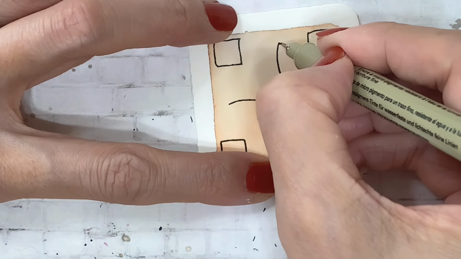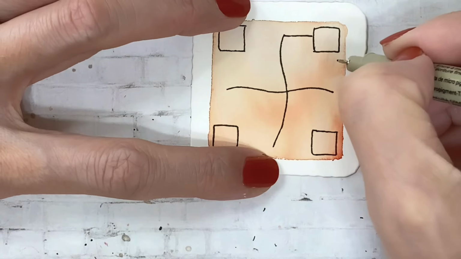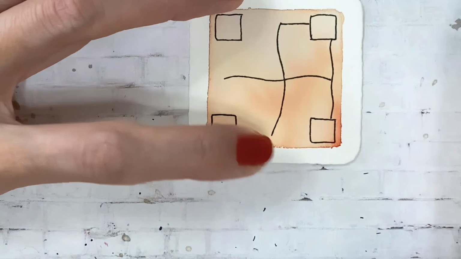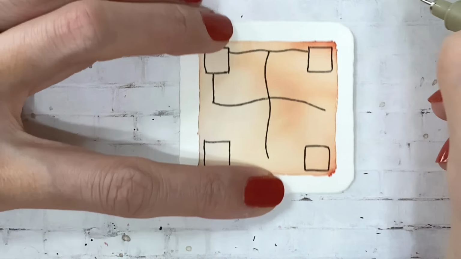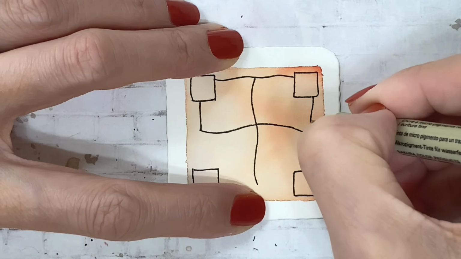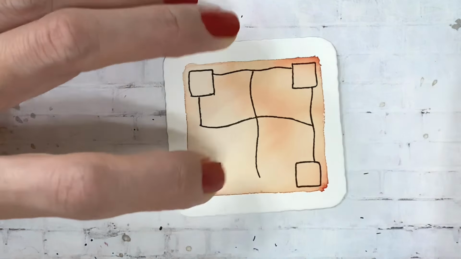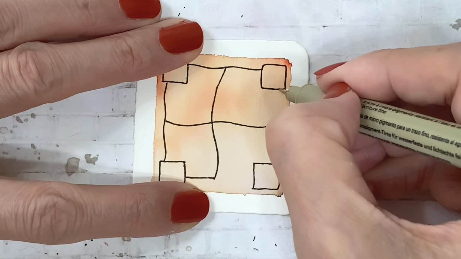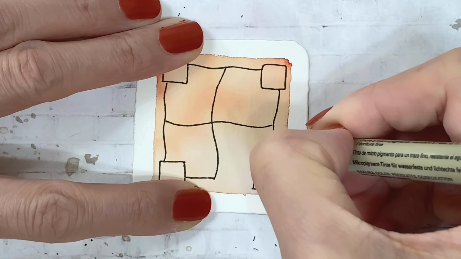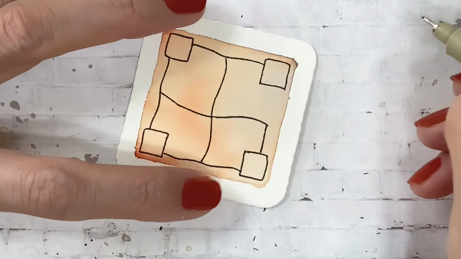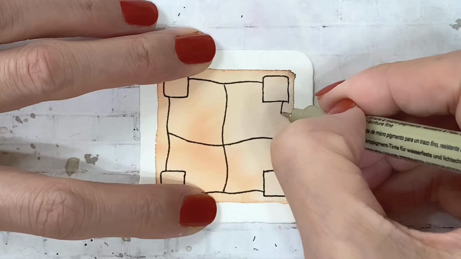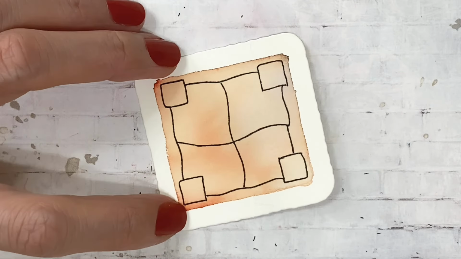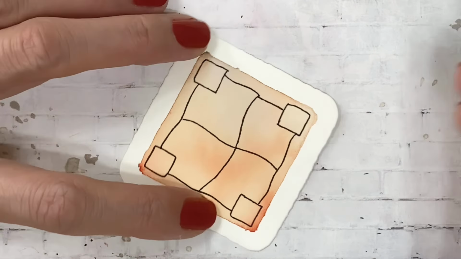I'm going to do this, I'm sorry. Trying to be on camera as much as I can, but sometimes when I rotate my tile, I just go somewhere else. Sorry about that. Yeah, I think it's going to work.